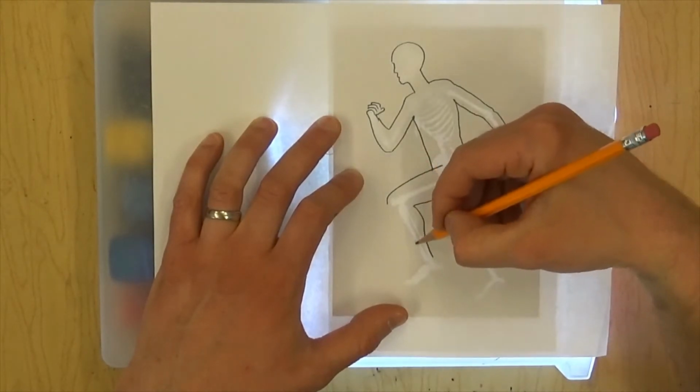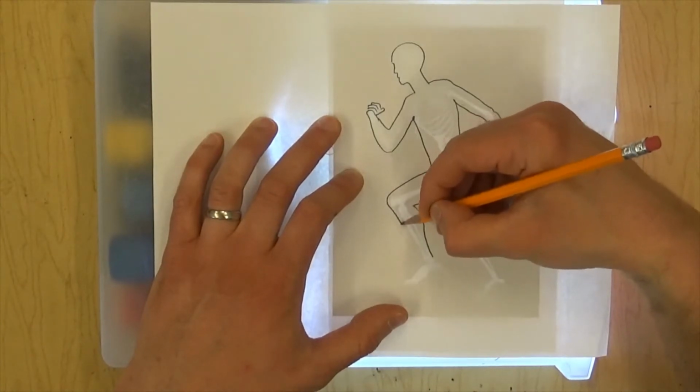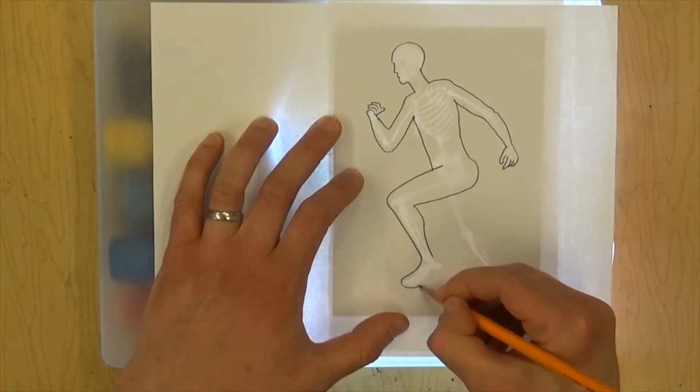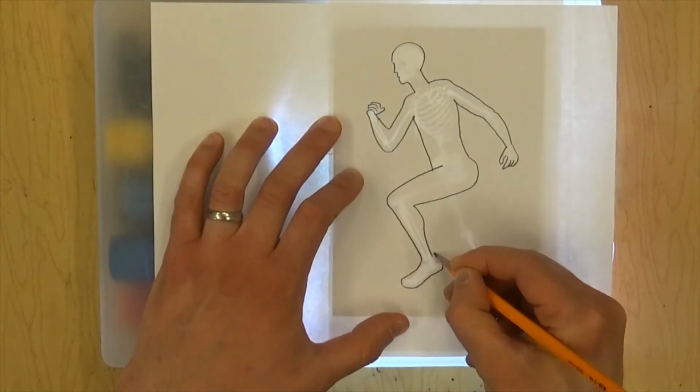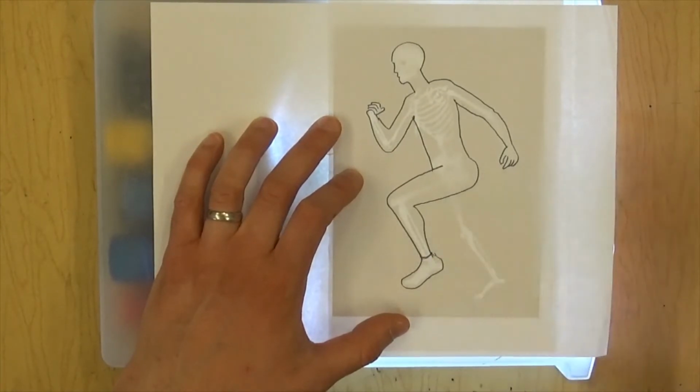But in the front, you can feel your shin bone, right? So that's where you would get close to the skeleton, like that. And then the foot, you could just basically go around it, make a shape. This is going to be a shoe anyway. You could even make a little line to show where the shoe is going to be.